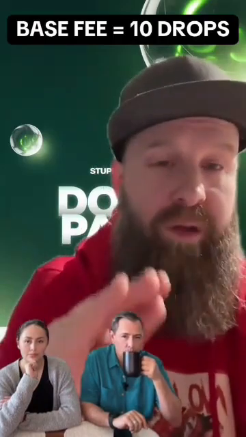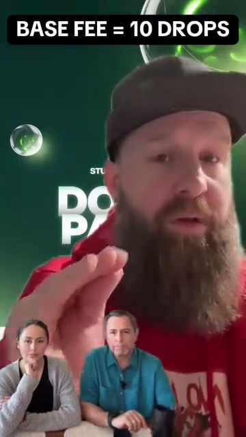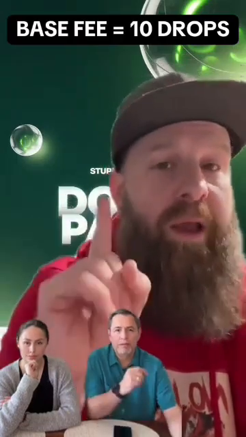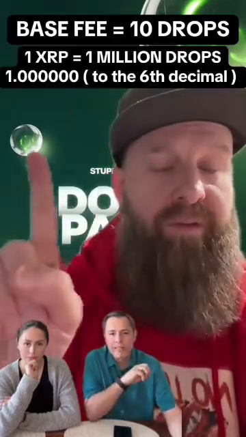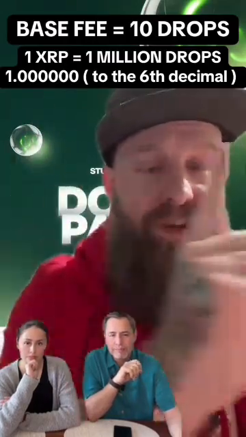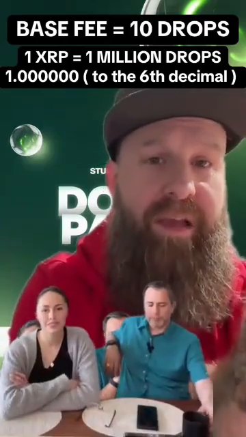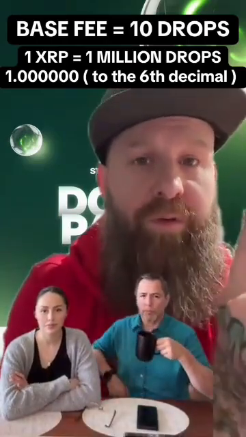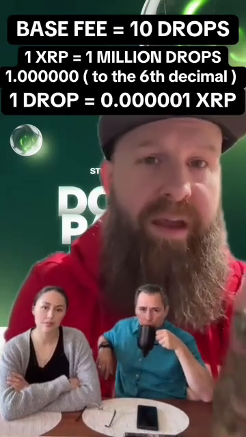So let's imagine the XRP ledger is like a big toll road where cars, being the transactions, can drive through. The base fee is 10 drops. So just so we can understand what drops are, because not everybody's going to know, one XRP is 1,000,000 drops, going down to all the decimal points that a transaction in the XRP ledger can handle, down to 1 drop, which is 1,000,000th of an XRP.